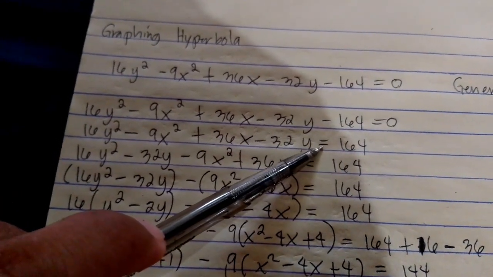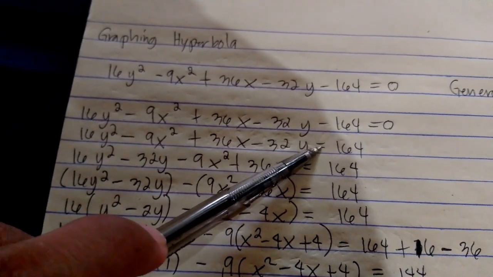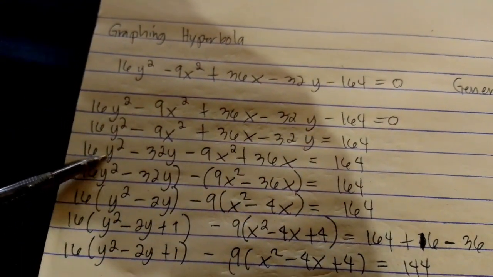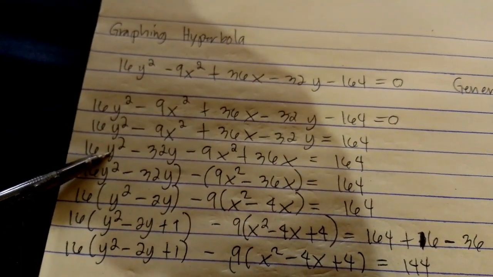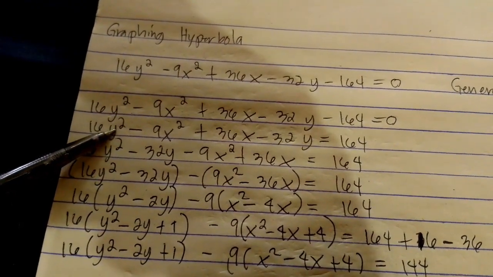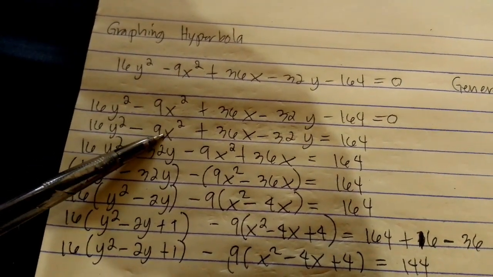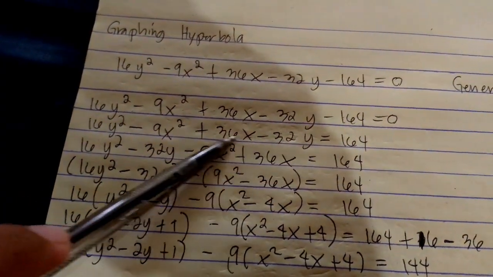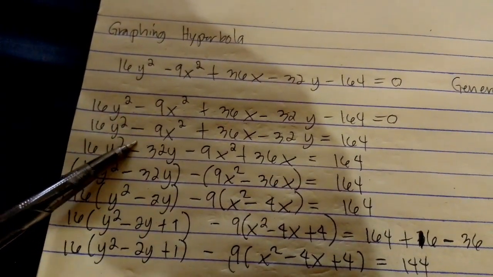The next process is to gather the like terms. So y and x, then x, then y. We put the same variables together.